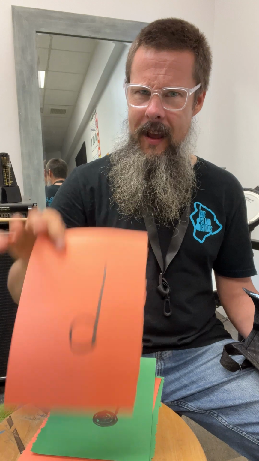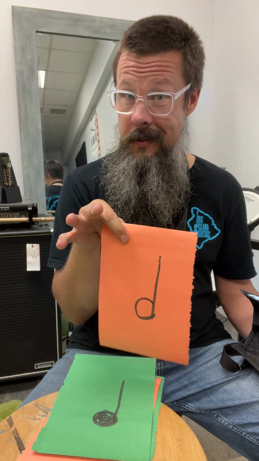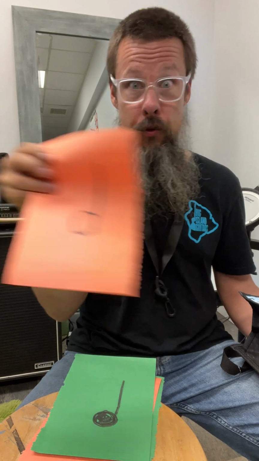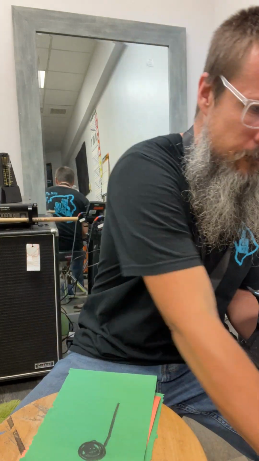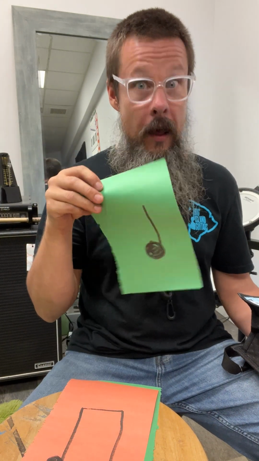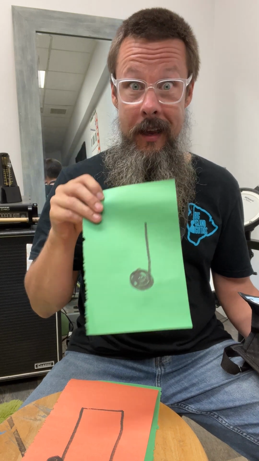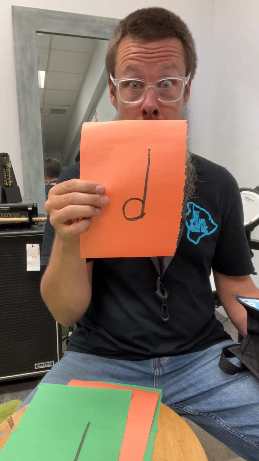Now when we take that whole note, know that there are 2 half notes inside of a whole note. A whole note's worth 4 beats, a half note's worth 2, and there are 2 half notes inside of a whole note. That must mean that there are 2 quarter notes inside of a half note. Meaning, when we play a whole note, 1, 2, 3, 4. Whole note. 1 and 2 and 3 and 4 and 1.